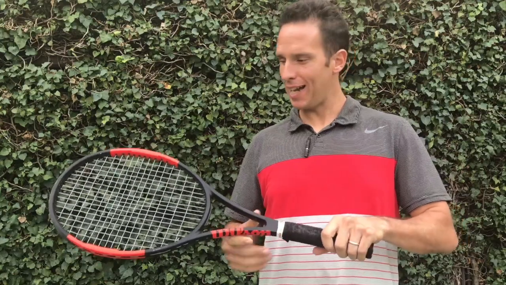So if your racket face is a little bit more open at contact, obviously the strings are pointing up, the ball's going to go up. By just turning the doorknob a little bit to the right, if the ball's on your right-hand side, or a little bit to the left, if it's on your left-hand side, that's going to open the racket face and it's going to allow the ball to travel a little bit higher.